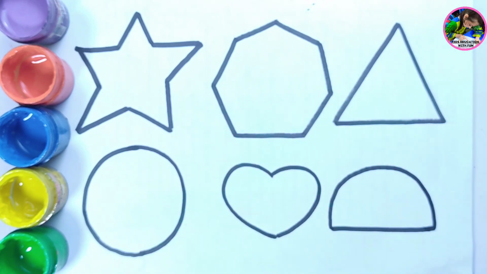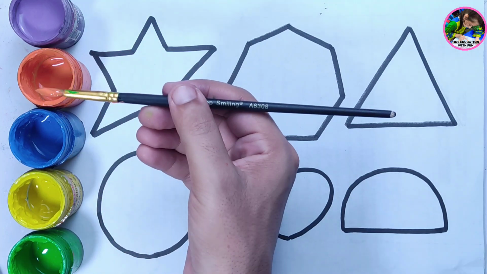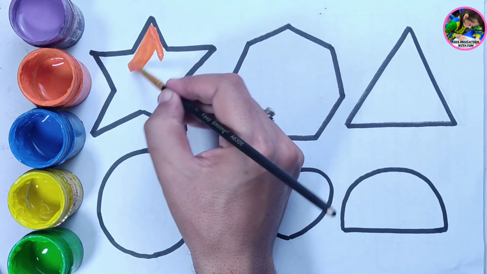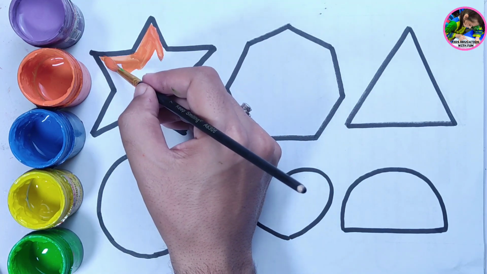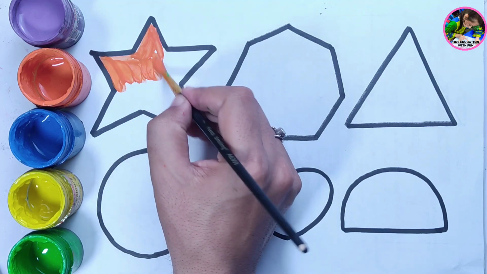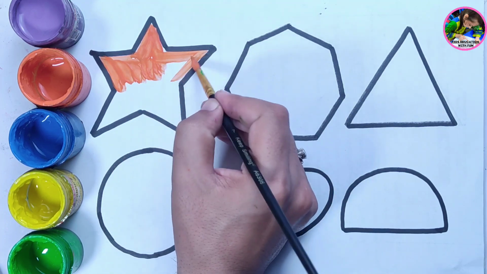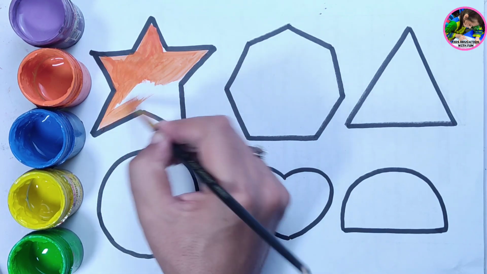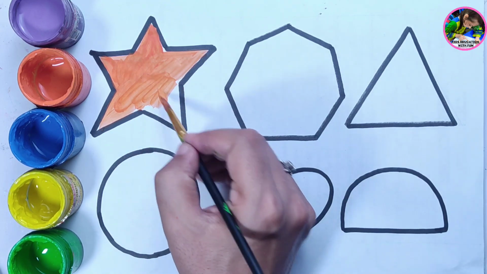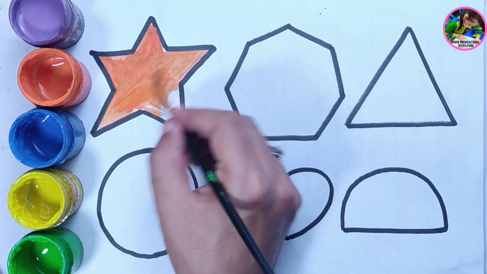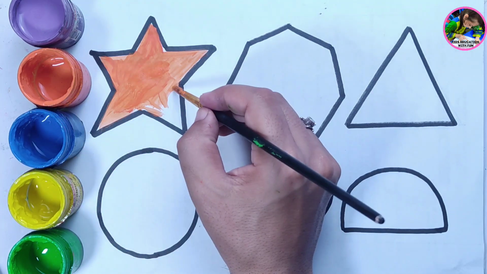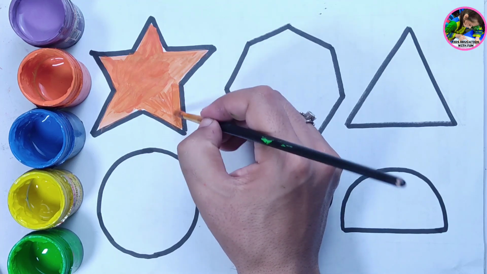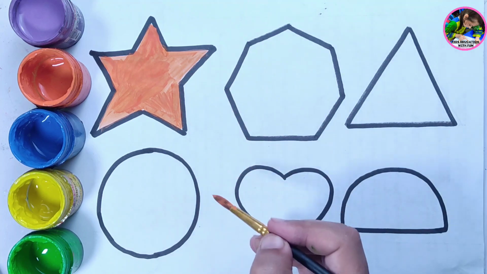Let's color these shapes. Orange color. Orange color star.